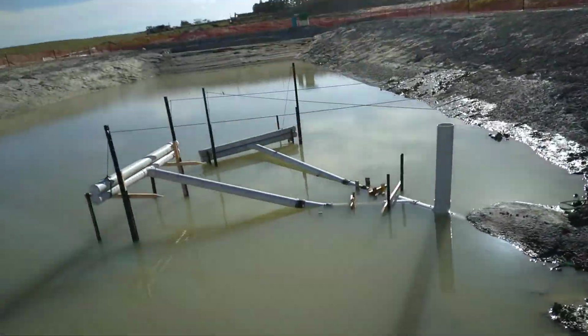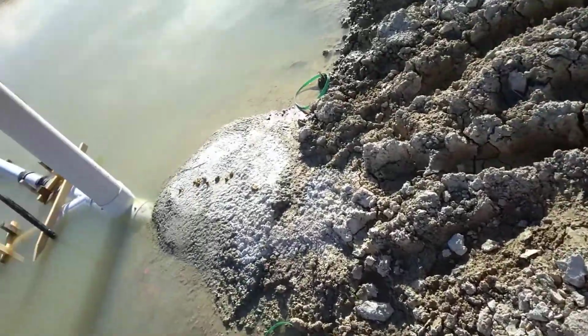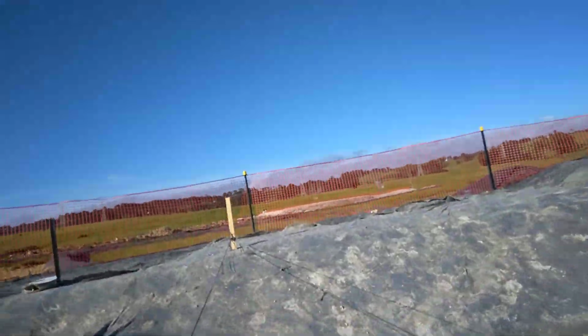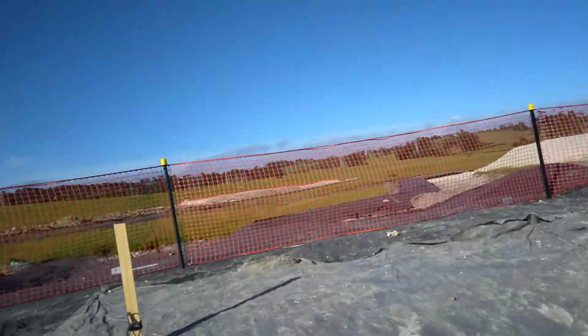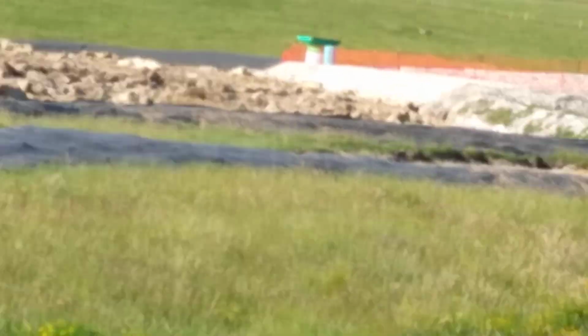Here, you can see there's a pipe going there, to the back.